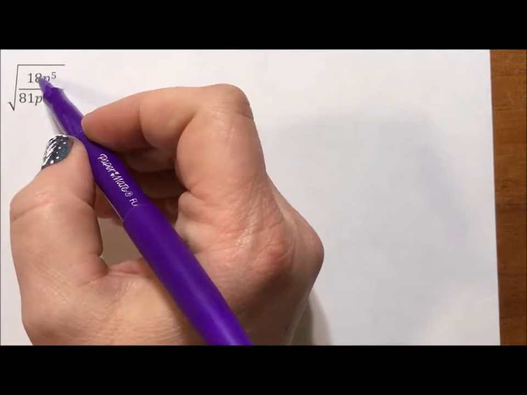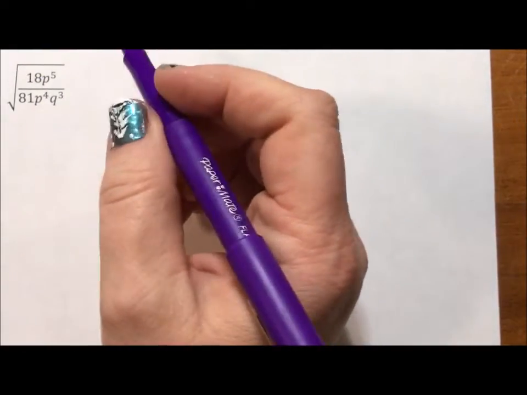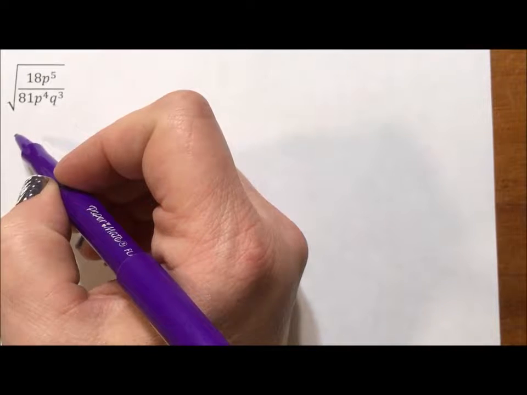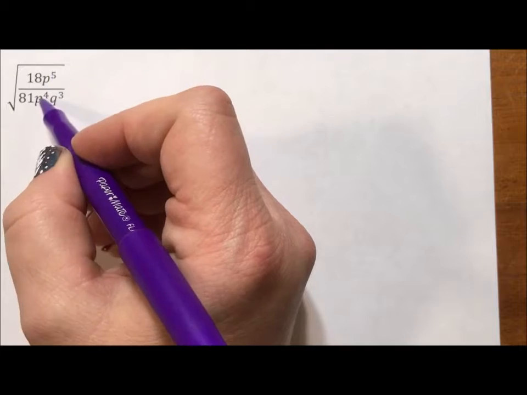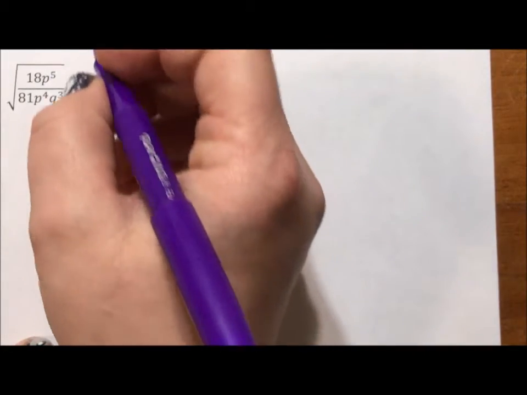Okay, so one thing you might notice is we can pull a 9 out of the numerator and denominator. Now, I don't always do that because 81 is a perfect square. And if I can leave that perfect square, that's awesome. Like with the p's, if I pull out all 4, I'll end up with an extra p. But I am going to reduce this down.